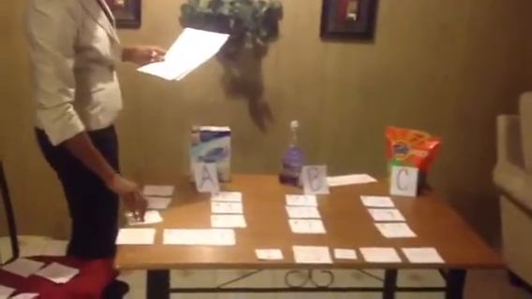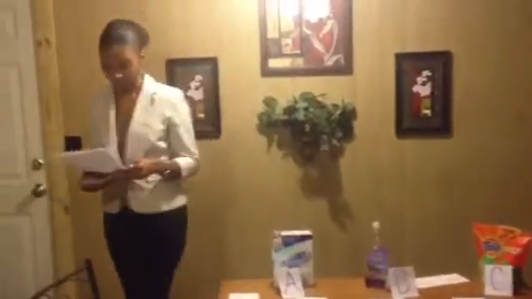Okay, in order to get the weighted average, you take products A, B, and C, their sales price per unit minus the variable cost per unit, and you get the contribution margin per unit. You multiply that by the sales mix percentage of 20%, 20%, and 60% to come up with the weighted average per unit. The weighted average per unit for product A will be 1.2, product B will be 1.4, and product C you'll get 10.2. That gives us a sum weighted average of $12.80 per unit.